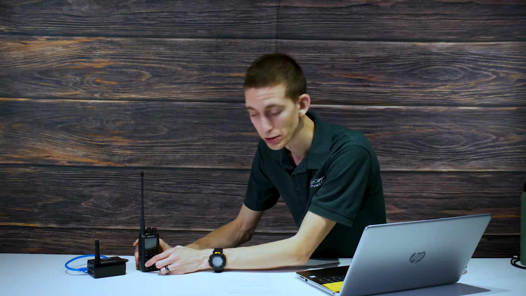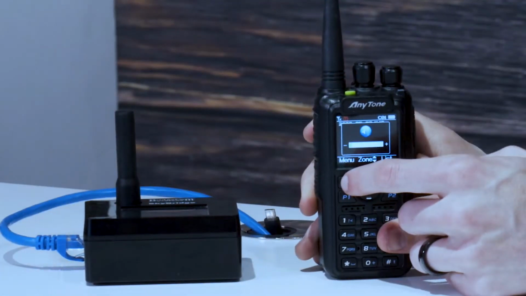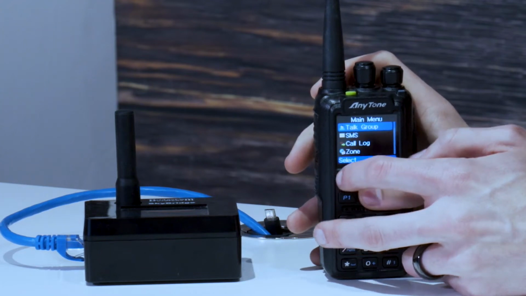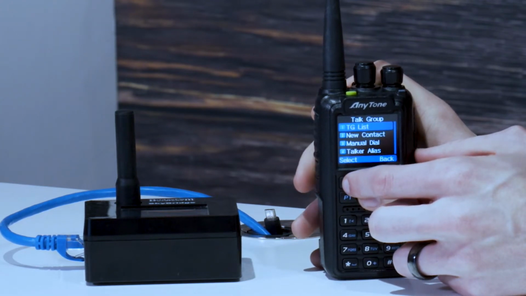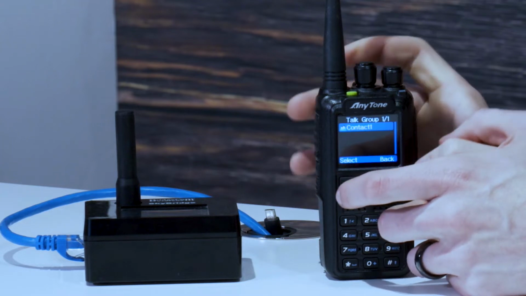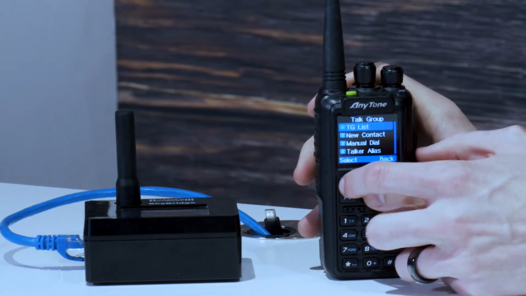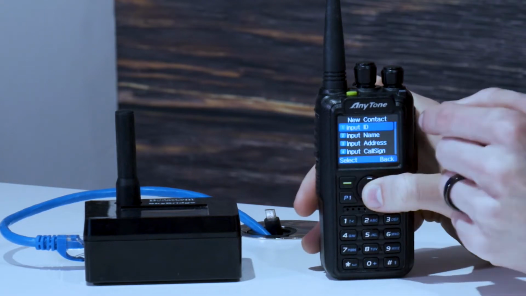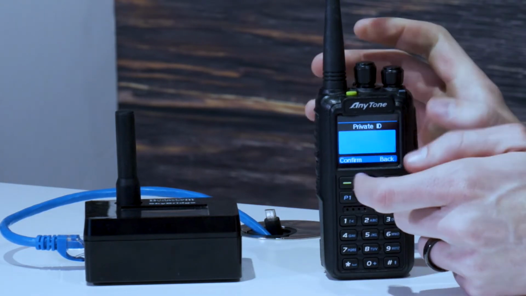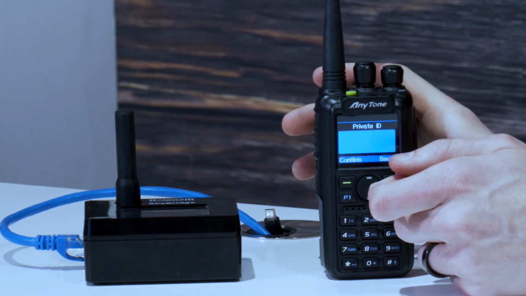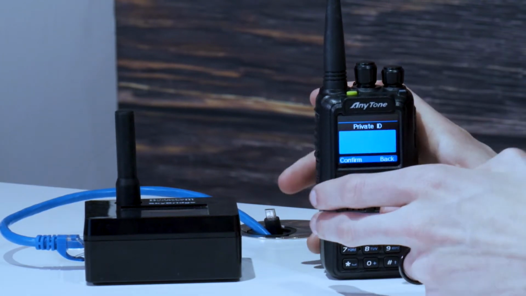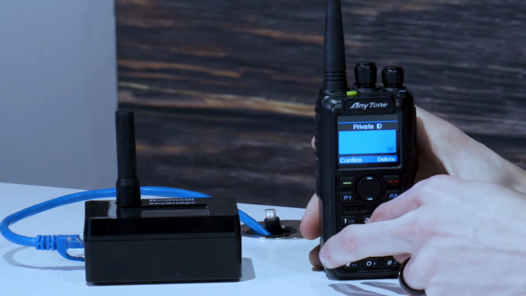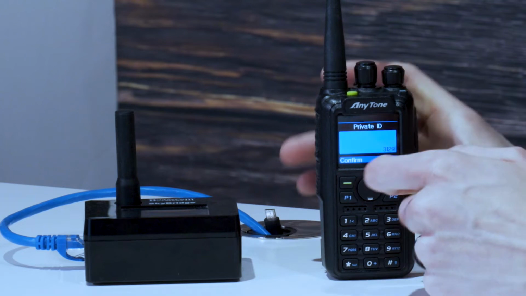So we'll make sure we can see this here. We'll go into the radio and I'm going to click on menu and then talk group. Now at this point, I could look at the talk group list, but it's going to be basically empty. So we're going to do a new contact. And you'll want to input the ID. Now in this case, let's say we want to add the Missouri talk group. So that's going to be 31229 from the information we wrote down, right?